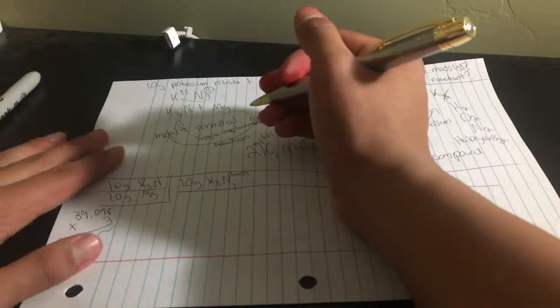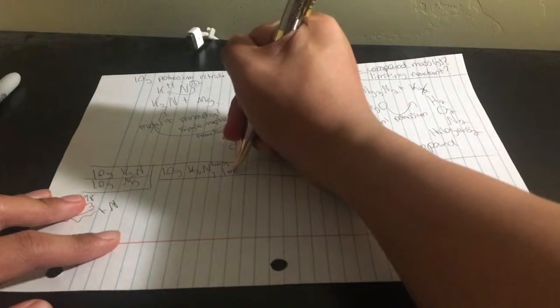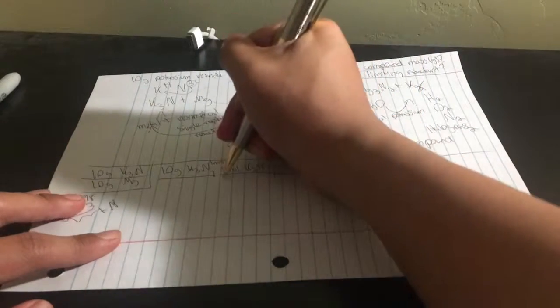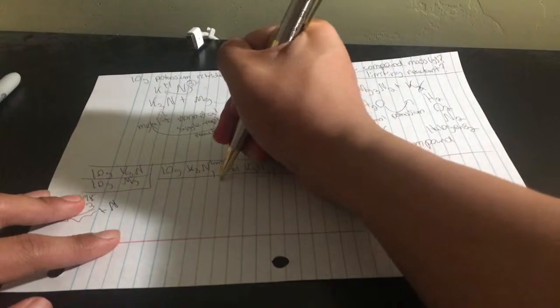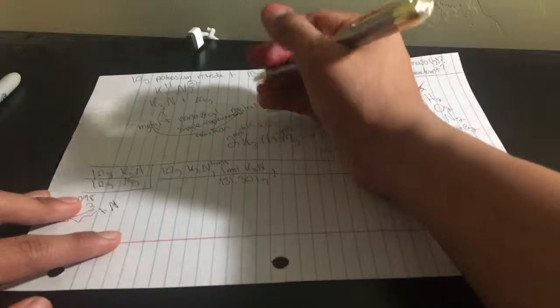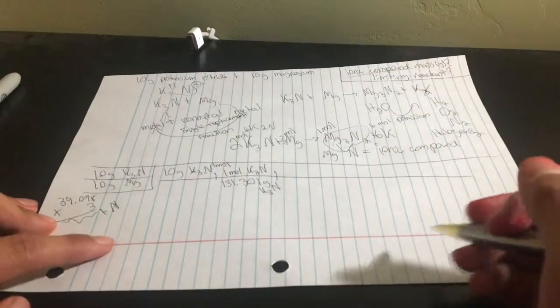And then you'd have nitrogen, and you would add the atomic mass of nitrogen to that. So after doing the calculations, you'll find that 1 mole of potassium nitride is equal to 131.301 grams of potassium nitride.